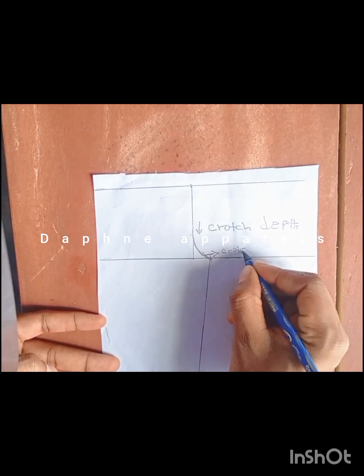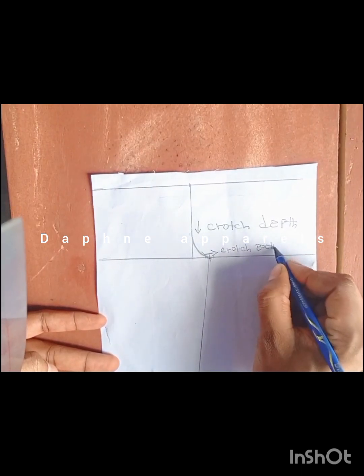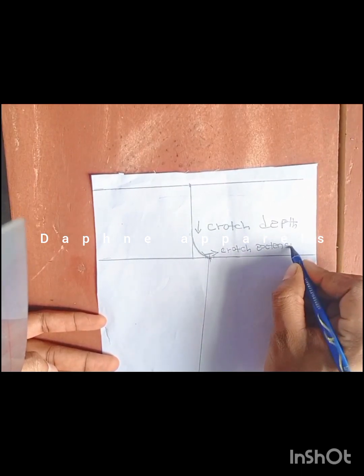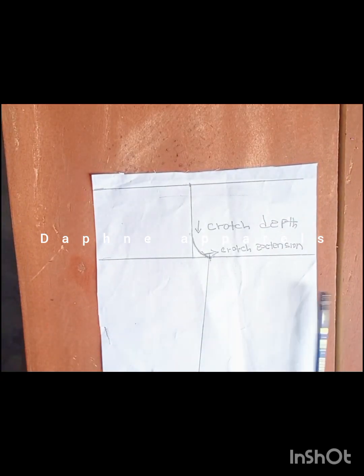So this extension right here, this is your crotch extension. These are the things that you put into consideration to make a perfect pant for yourself, your crotch depth and your crotch extension.